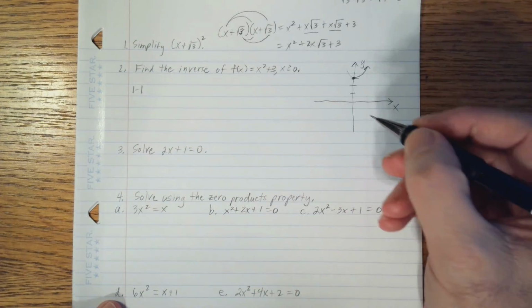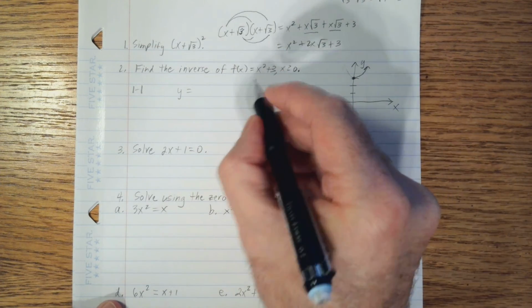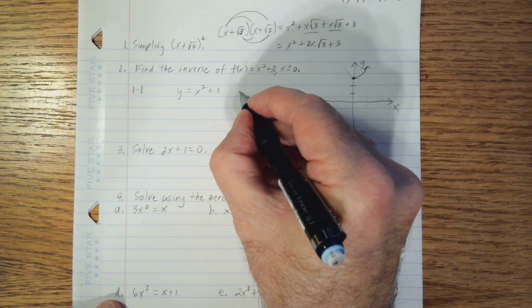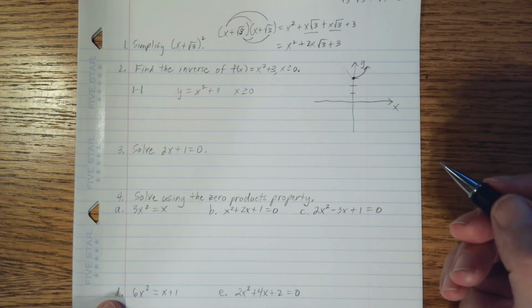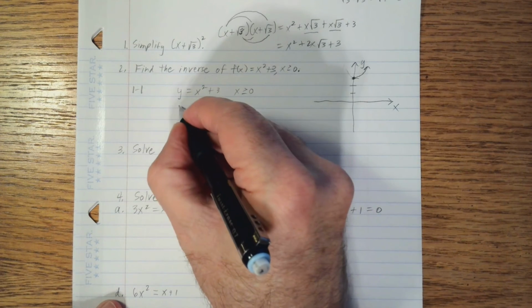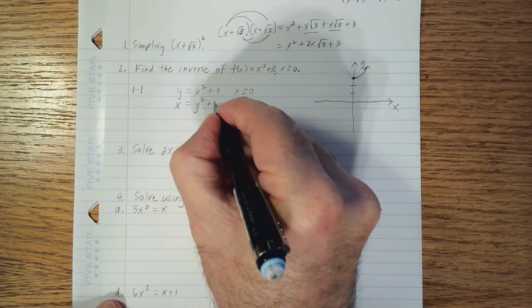So the first thing you want to do when you find an inverse is you change to the y notation, and this is y equals x squared plus 3. And we want to remember that x is greater than or equal to 0. And then the key step when we're finding an inverse is to interchange x and y. Y becomes x, and x becomes y.